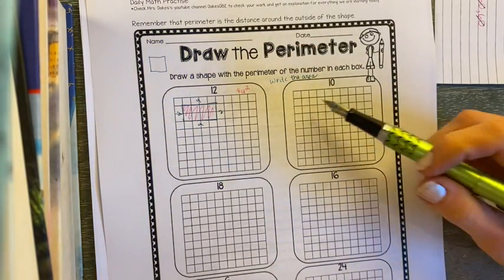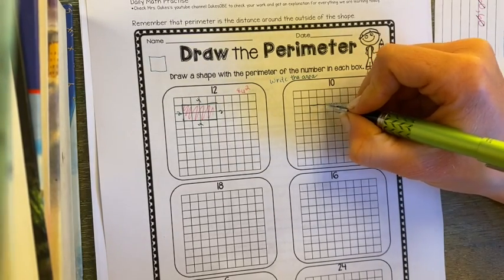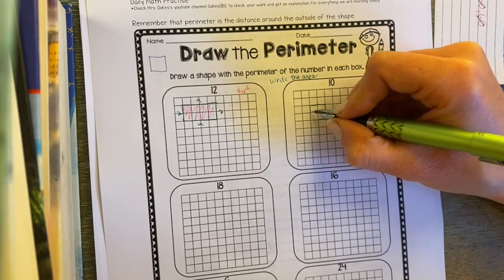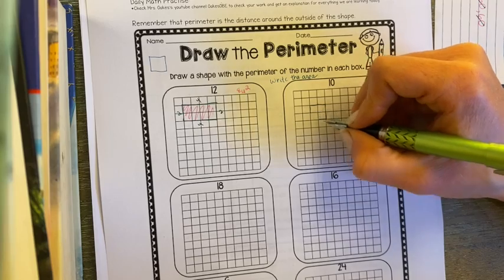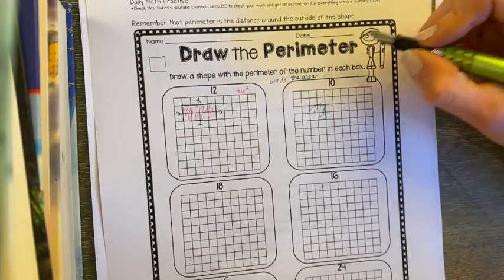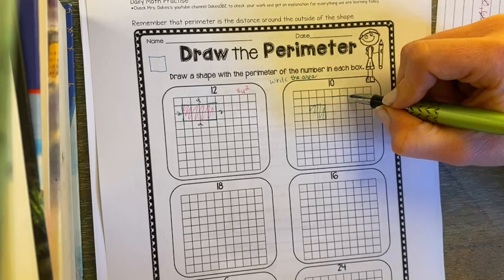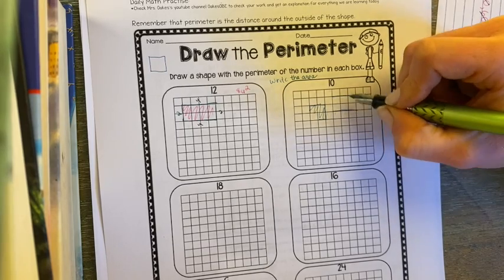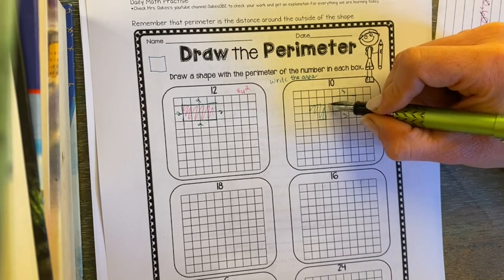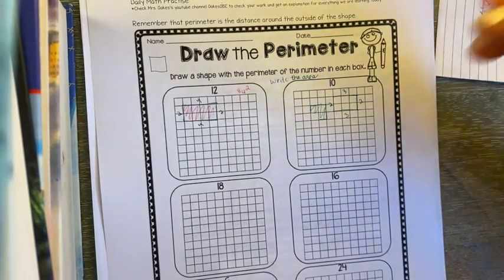I'm going to do one more with you, and it's 10. So you could do any shape you want. 1, 2, 3, 4, 5, 6. Can't do it that way. 7, 8. Nope, can't do it that way. I may have messed this one up. I'm going to try again. So you could do it mathematically and go, okay, 3 and 3 is 6. 7, 8, 9, 10. I was trying to be creative, but 10 isn't a lot to be creative with.